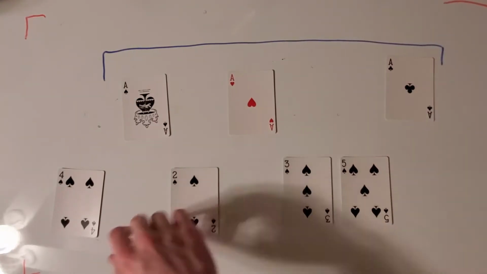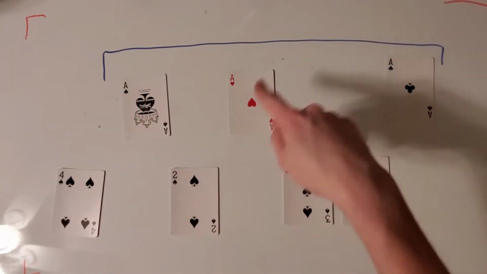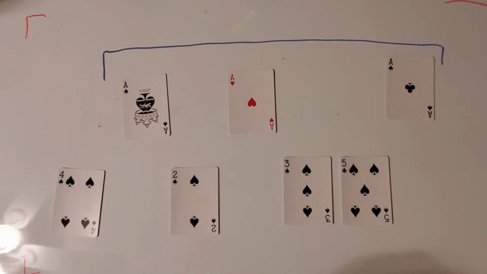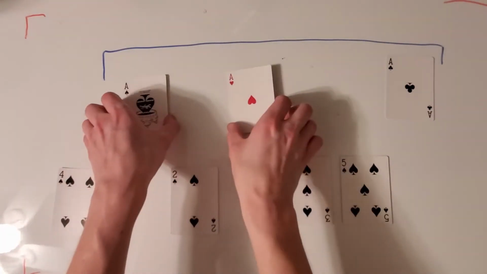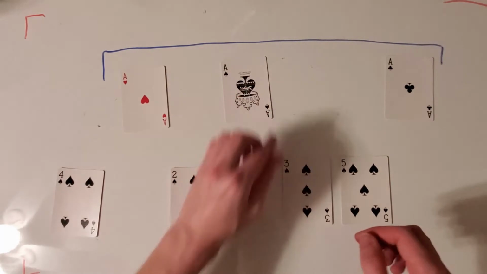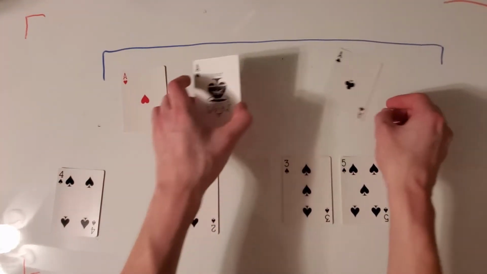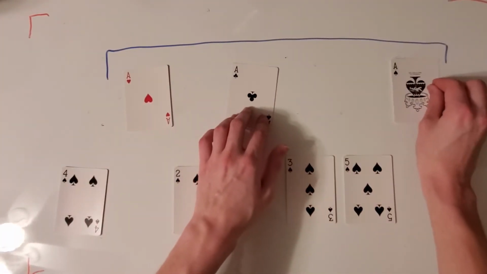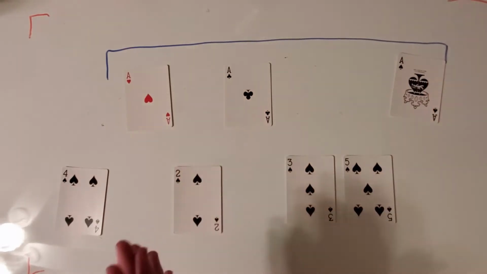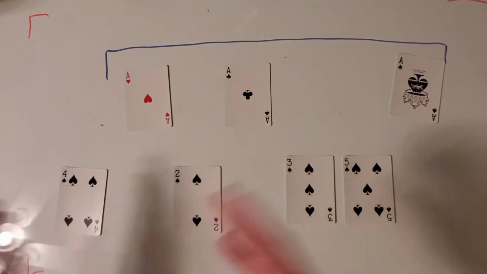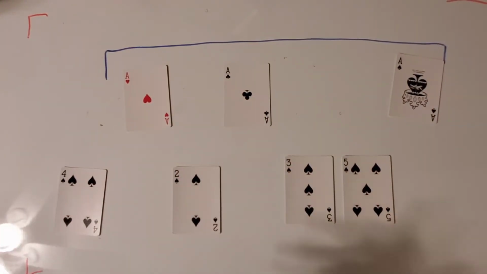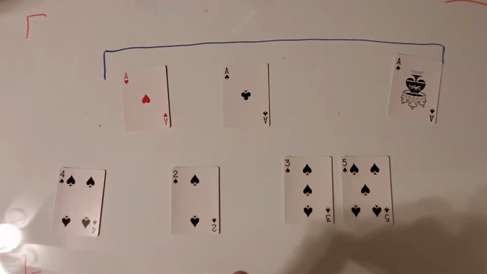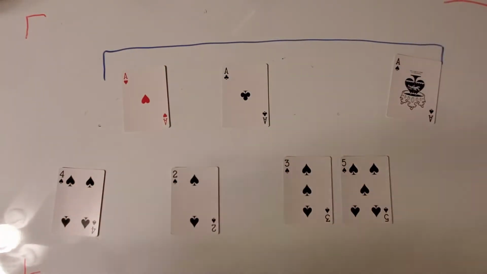So we have this order of cards, but anytime I rearrange where the aces are, it still counts as the same order. That's kind of the problem definition, but when we isolate it like this, we can see something.